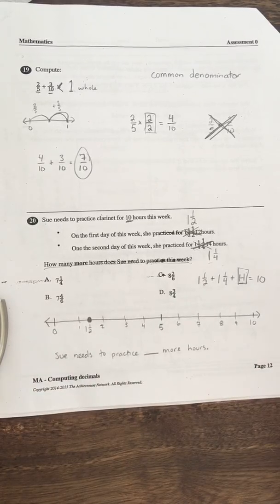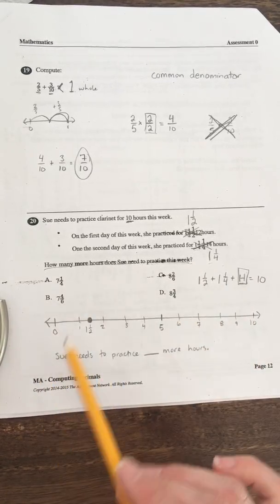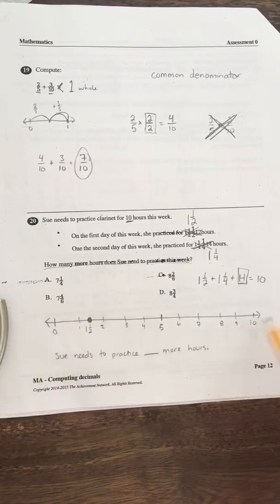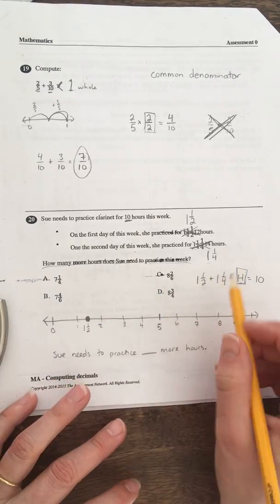If you haven't solved this problem yet, and you're just watching, maybe try copying down this number line on your own page or in your notebook, and try to go from here and see what you would need to do to figure out how much more she needs to practice. If you're ready to keep watching, you can see what I'm going to do.